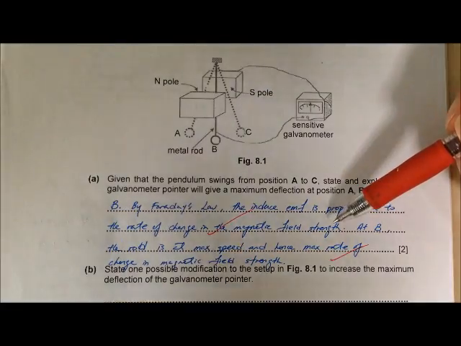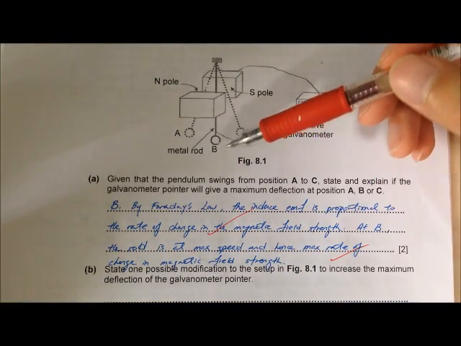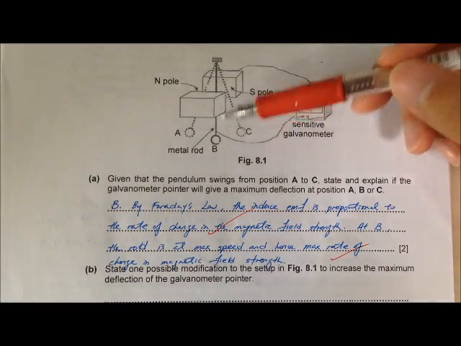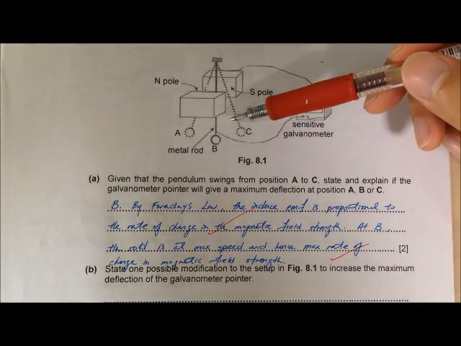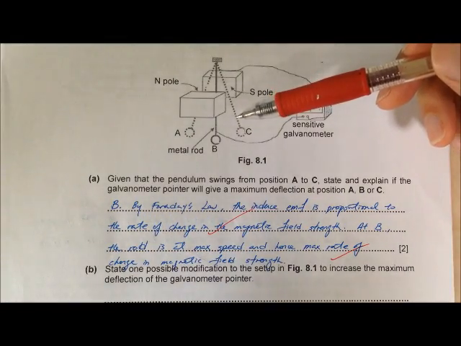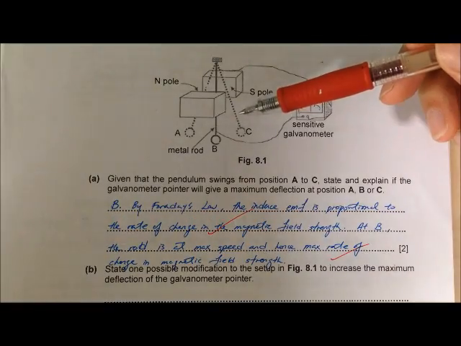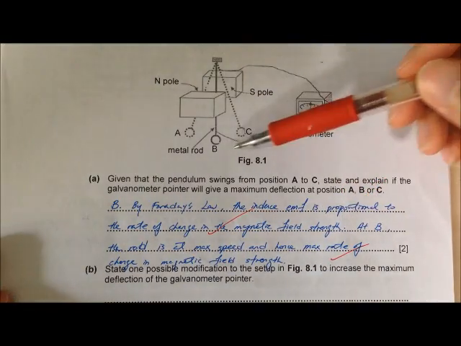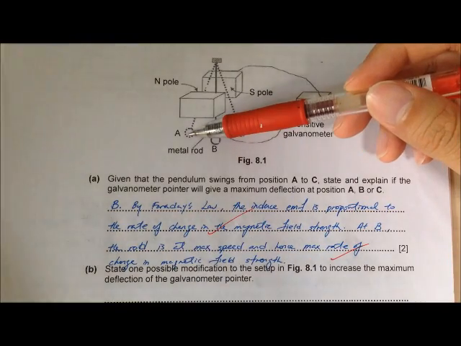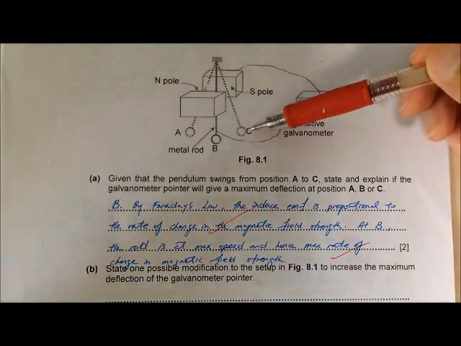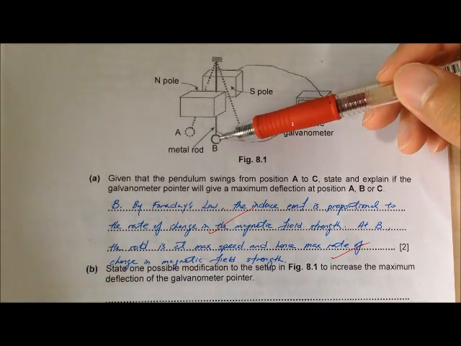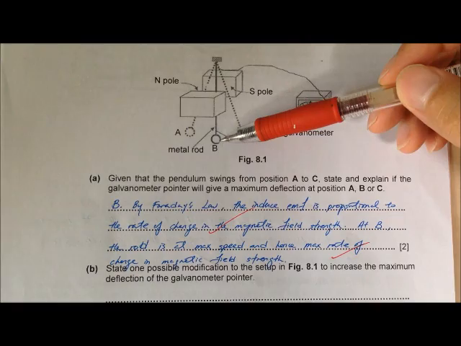Because of that, if you understand it is the rate of change, then you are trying to locate at which point, A, B or C, the rod will be moving at the higher speed. Because when you are moving at the higher speed, you will definitely experience the fastest rate of change, right? So at A, basically your velocity is 0 because it's changing direction. So similarly at C, V is 0. So actually the rod will move at its top speed when it is in the middle.